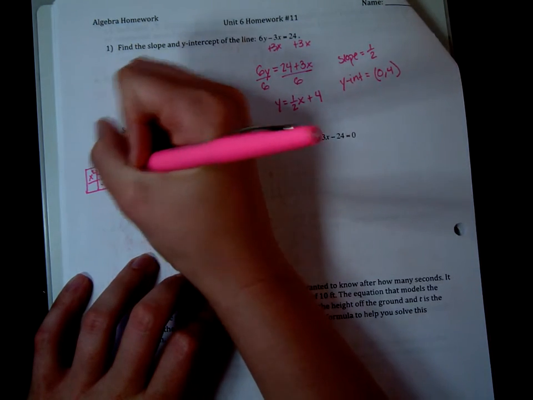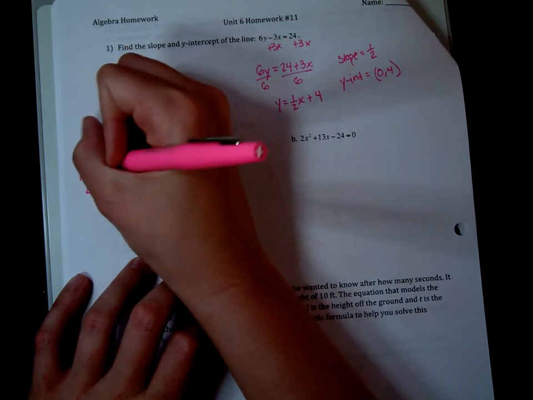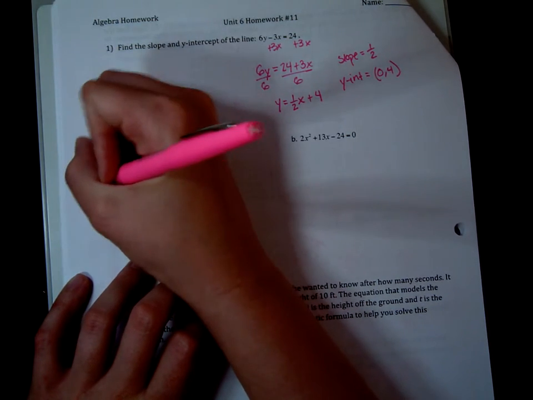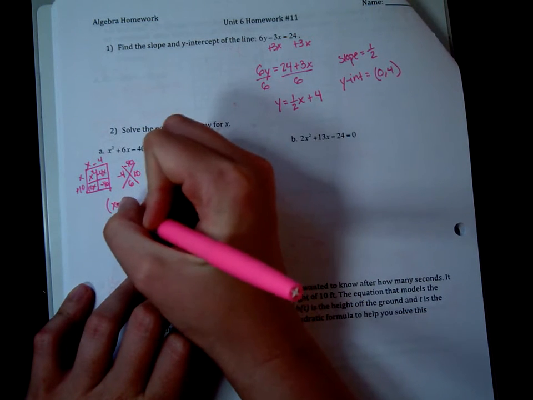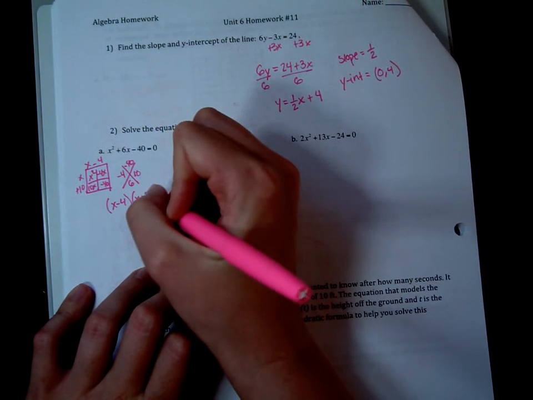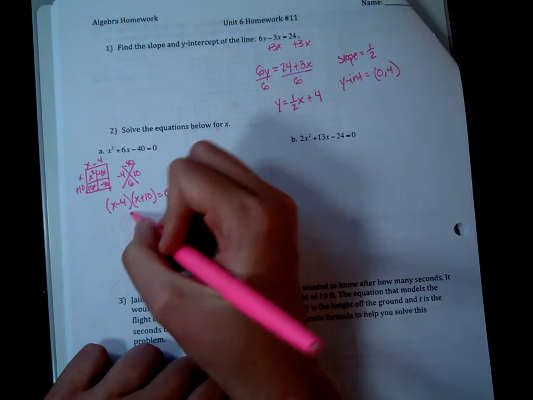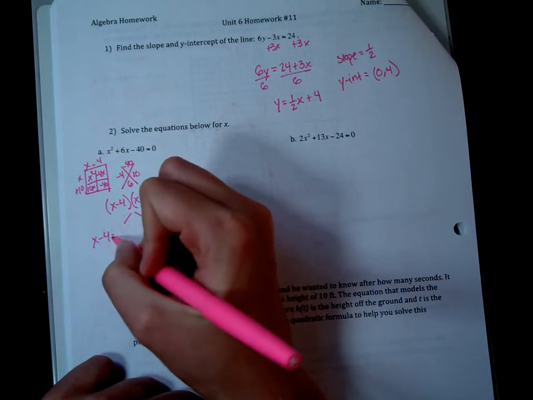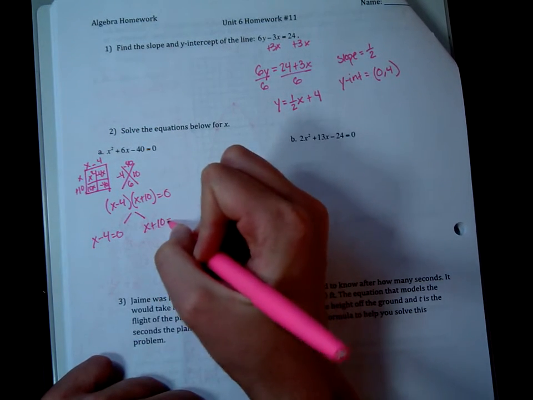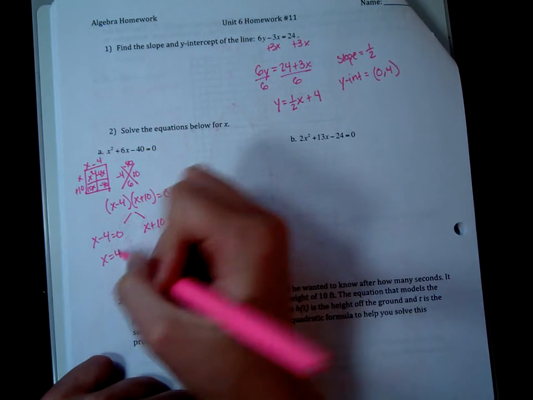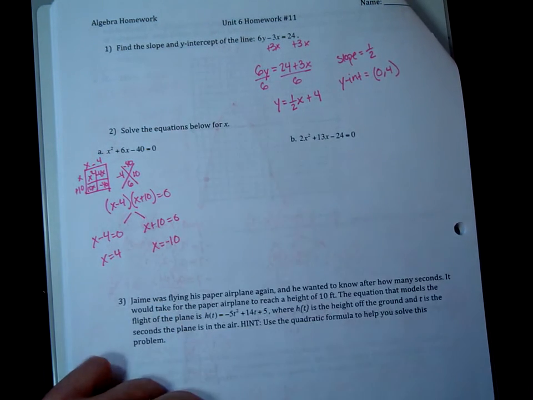So negative 4x and 10x. And we get x and x, minus 4 and plus 10. So this is x minus 4 times x plus 10 equals 0. X minus 4 equals 0, or x plus 10 equals 0. So x equals 4, or x equals negative 10.